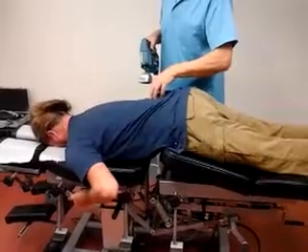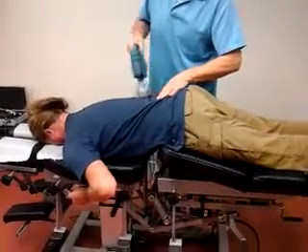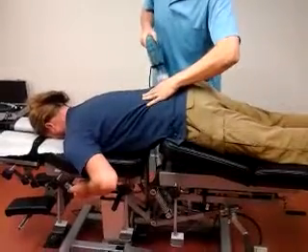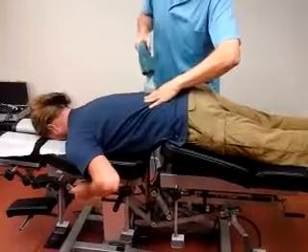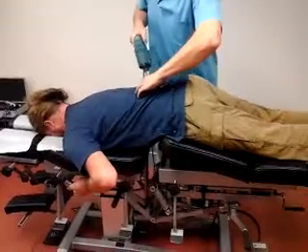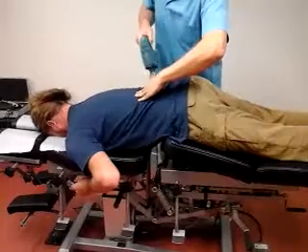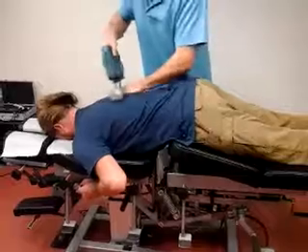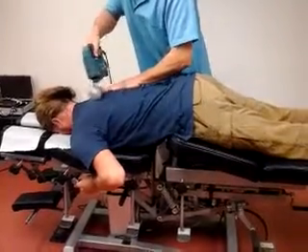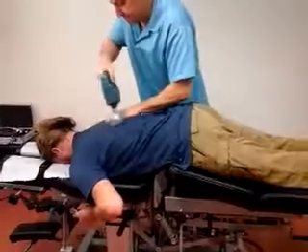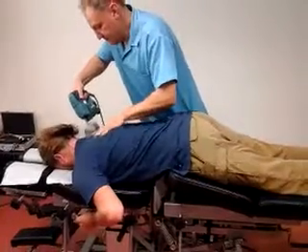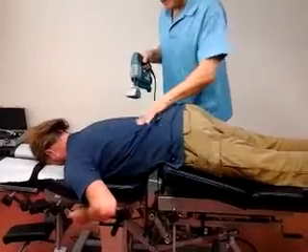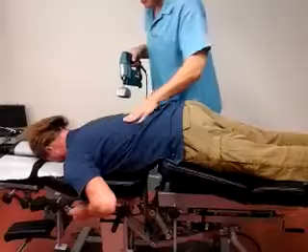It's always the concave side that we're going to vibrate, doing that until I can feel a change in tone in those muscles.